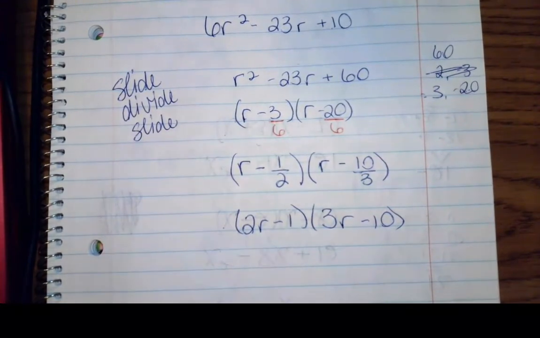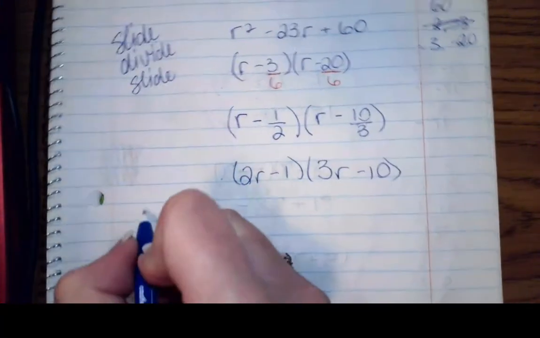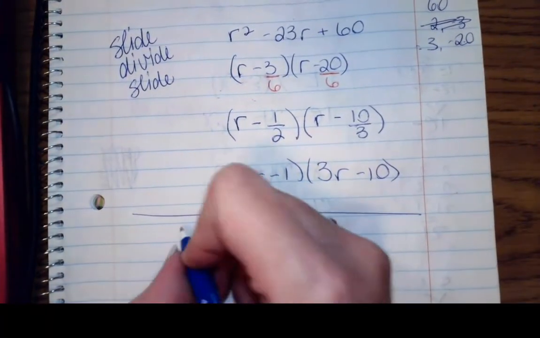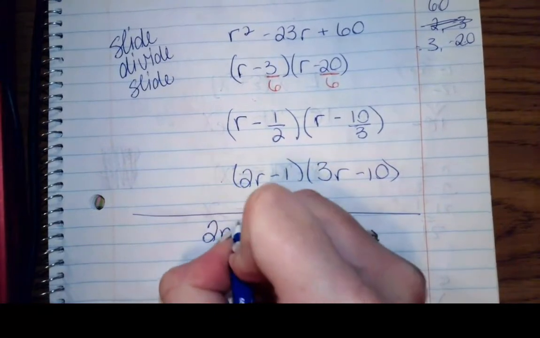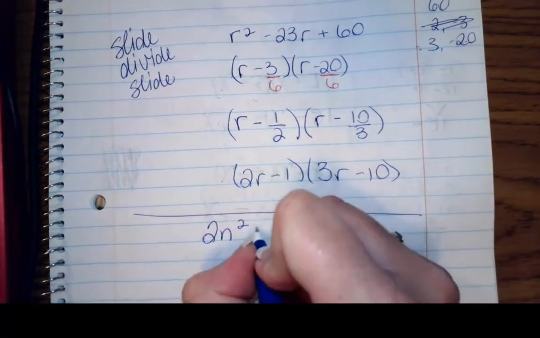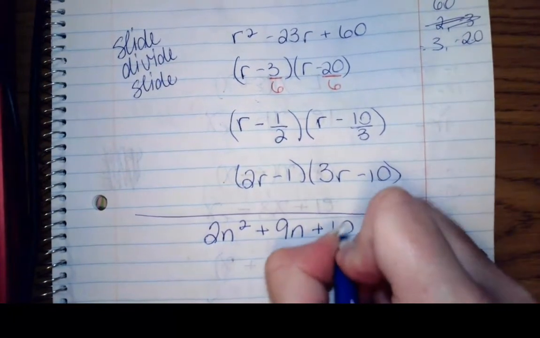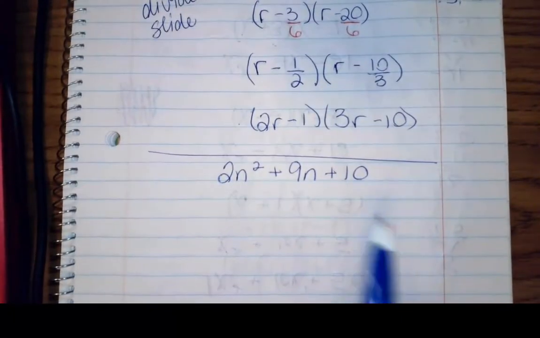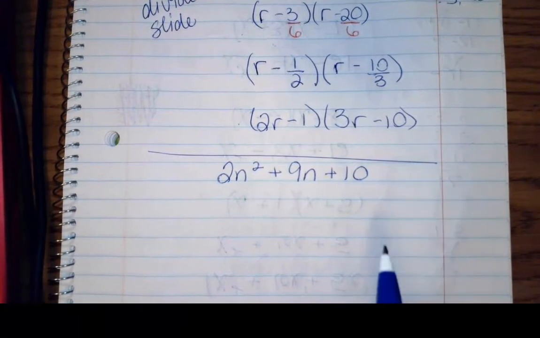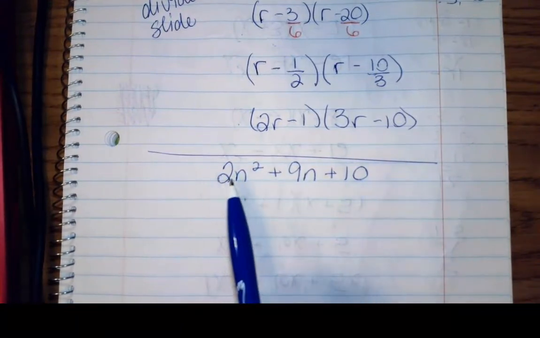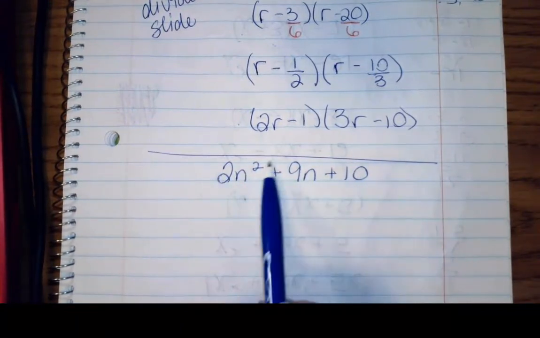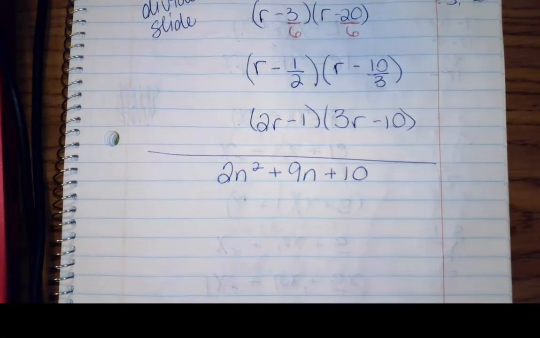Okay, so let's try it again. Let's get a little bit more exciting. If I have, speed it up just a little bit. So I've got a 2n squared plus a 9n plus 10. So my instructions are please factor. So I notice that first of all it's in descending order. So n2, n1, no n.